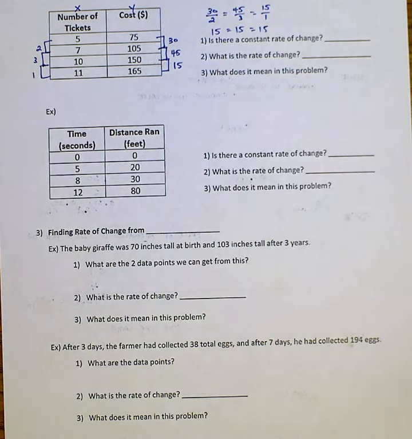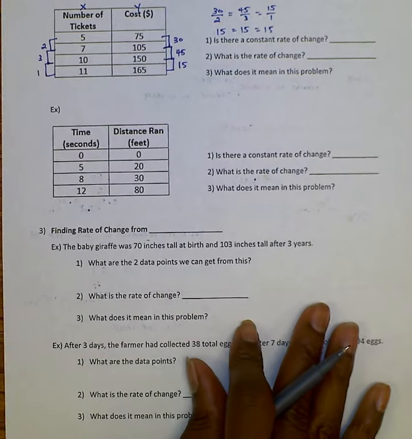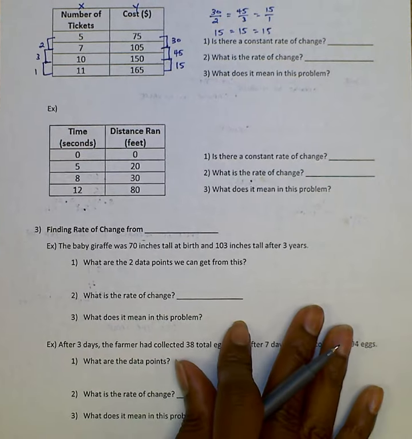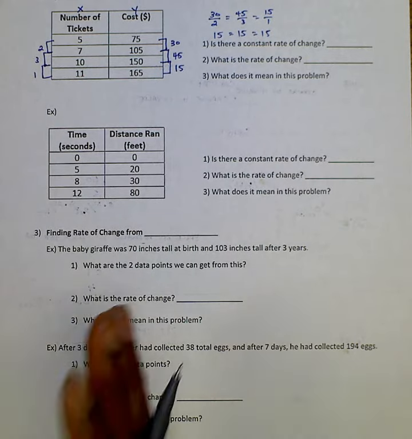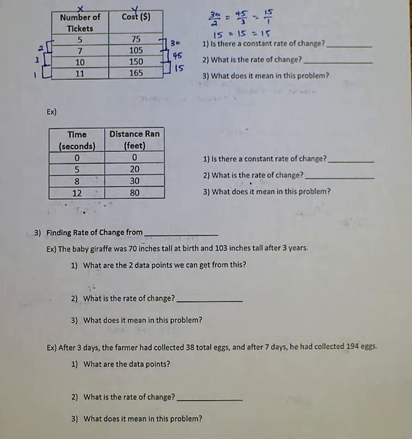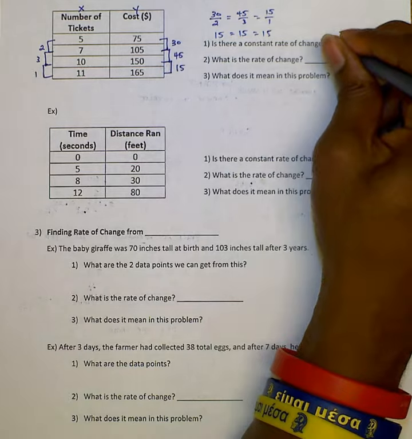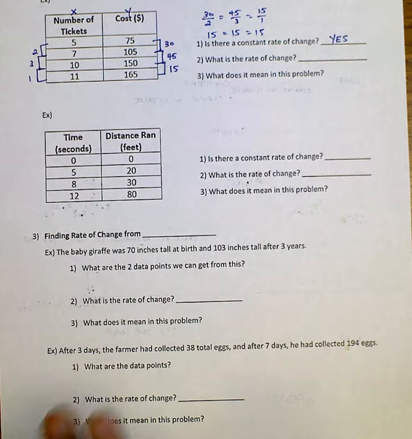Okay, so while it's not important that the answer is 15, it is important to see, for this question, is the rate of change constant, that the answer is the same for each of these. The fractions should simplify to the same for each of those if the rate of change is constant. So in this case, it is, yes. You can see that the rate of change is 15.